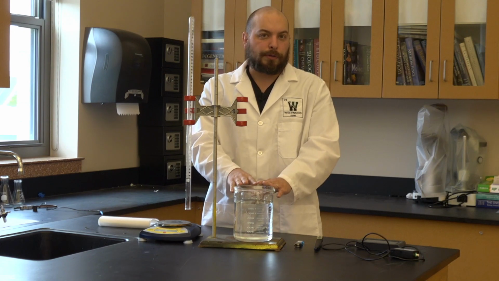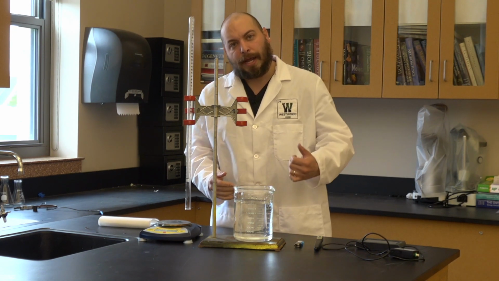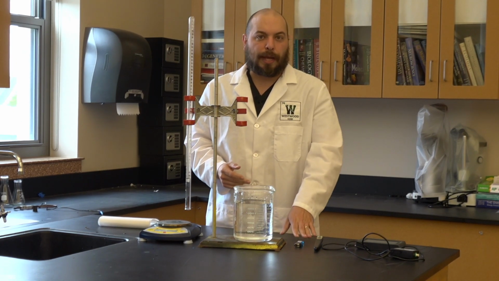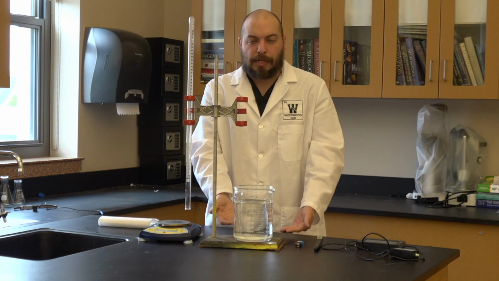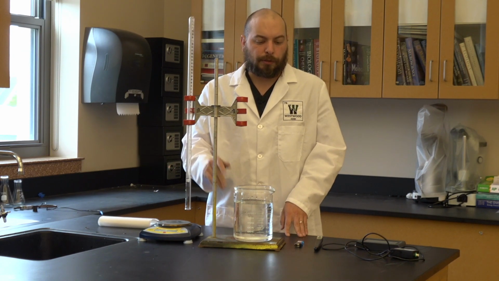We're going to use a large beaker. You might also use a bucket for this, but it just needs to be big enough for your hand to be able to fit in and then release the actual gas itself. It also needs to be deep enough to be able to measure the volume of the eudiometer. We're going to talk about how to do that in a little bit here.